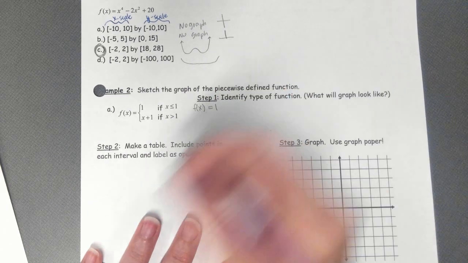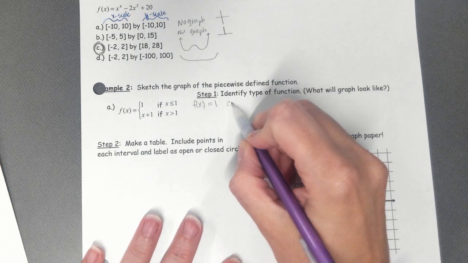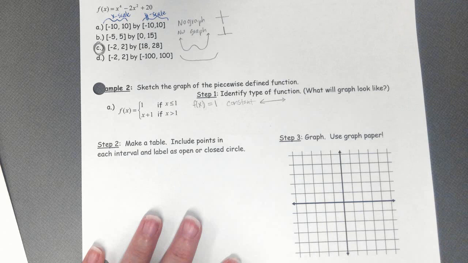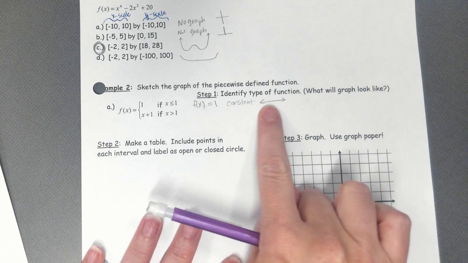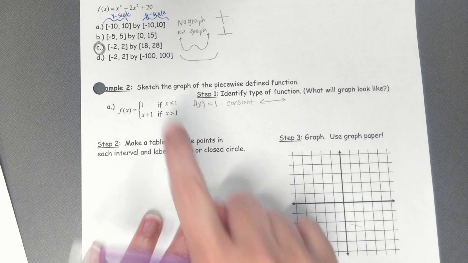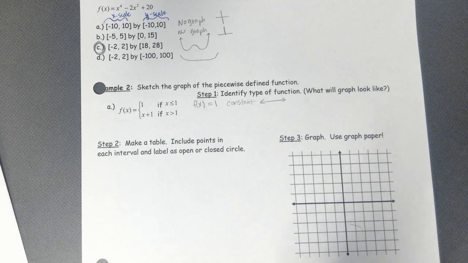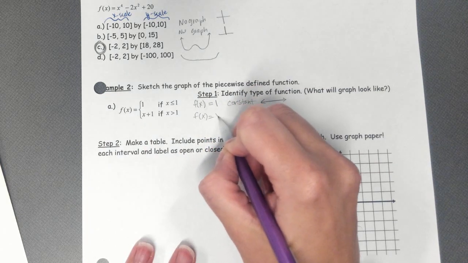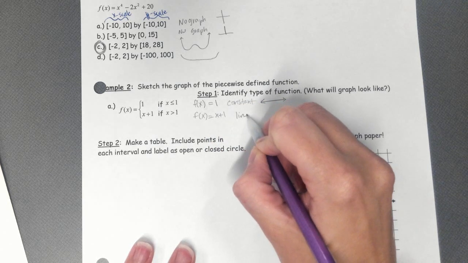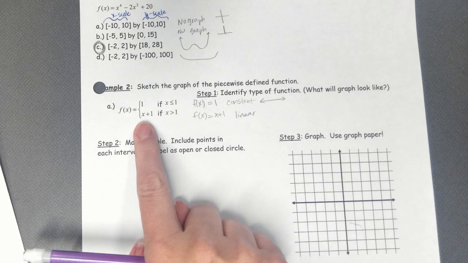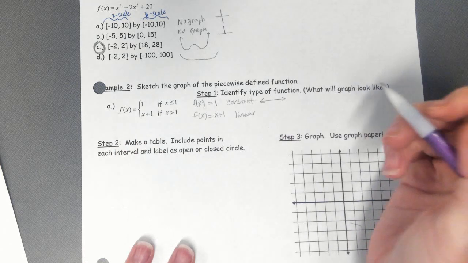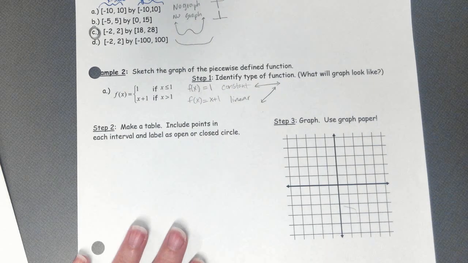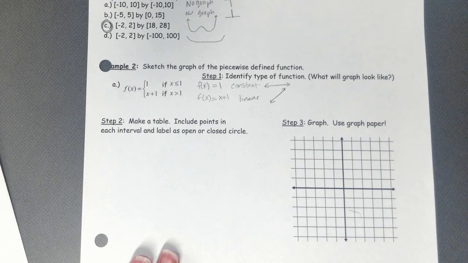So if you have f of x equals 1, that's a constant function. So that's just going to be a horizontal line. So you're only going to be graphing part of it, the part for x is less than or equal to 1. And then what type of function is f of x equals x plus 1? Linear. Right? And then you just want to look and see, is the slope positive or negative? Because if it's positive, it's going up from left to right. If it's negative, it'll be going down.